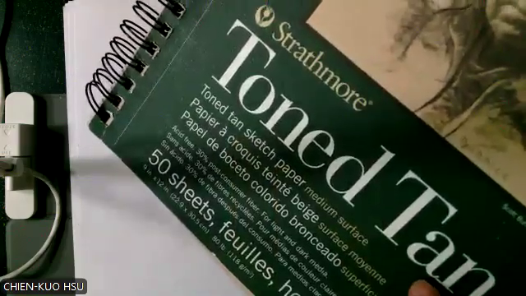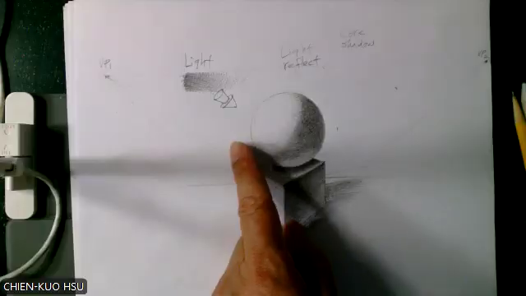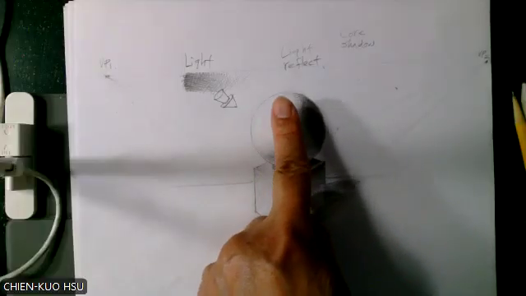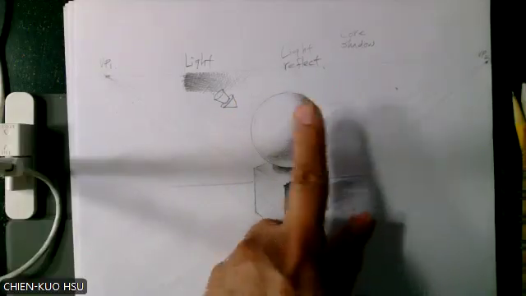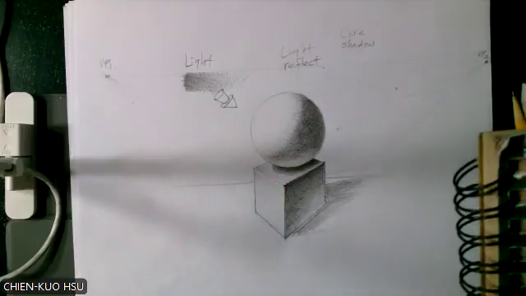Some has gray tone, like a gray paper. So when you create a sphere, automatically you have a gray background. Then use white to create a highlight. So down the road, maybe we'll use that.